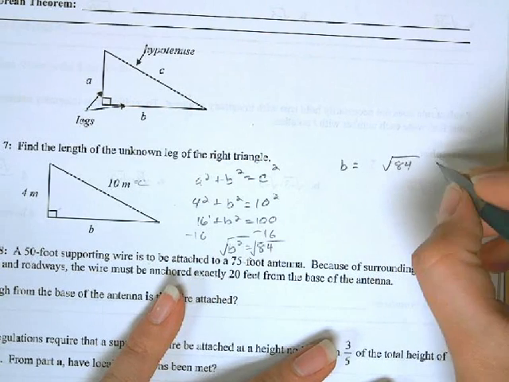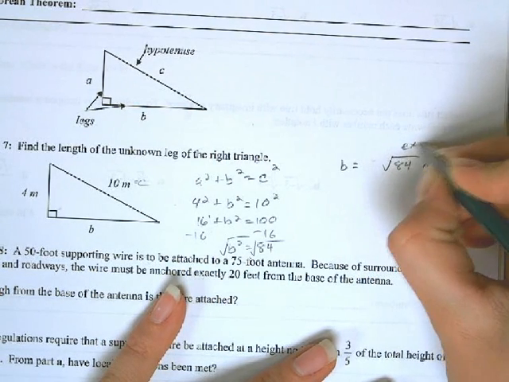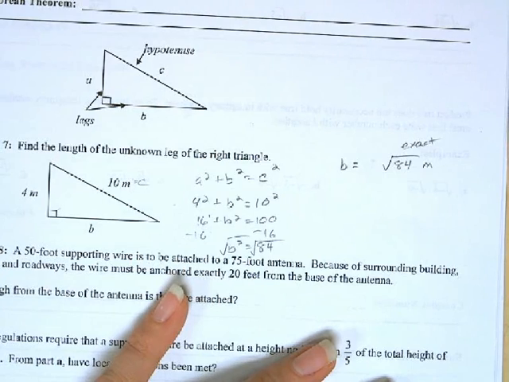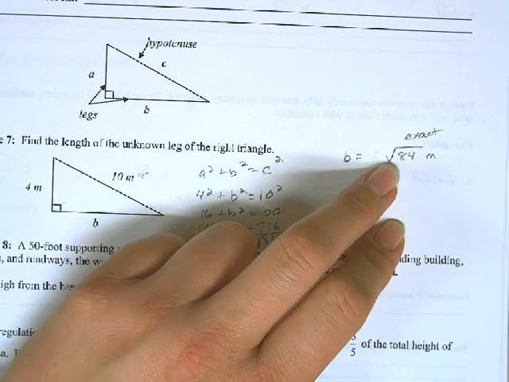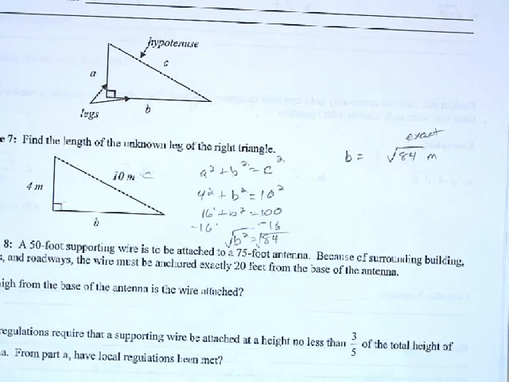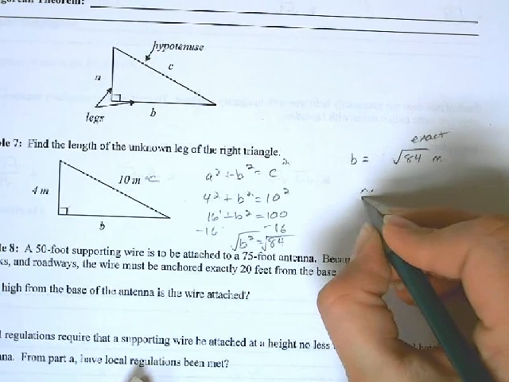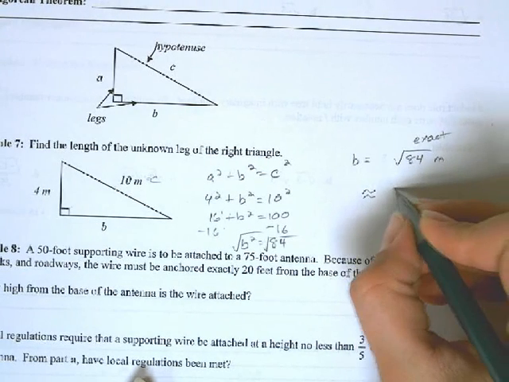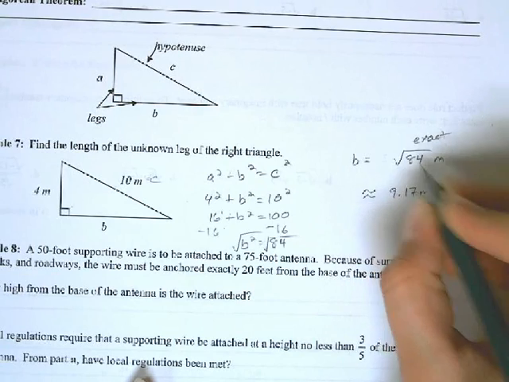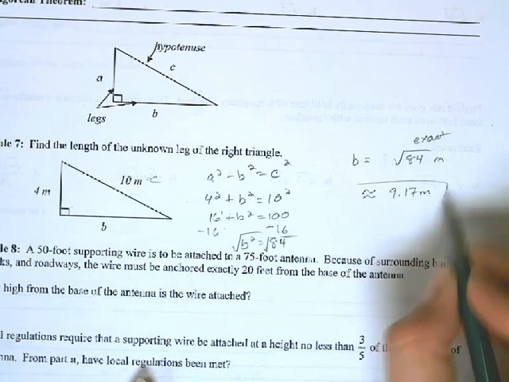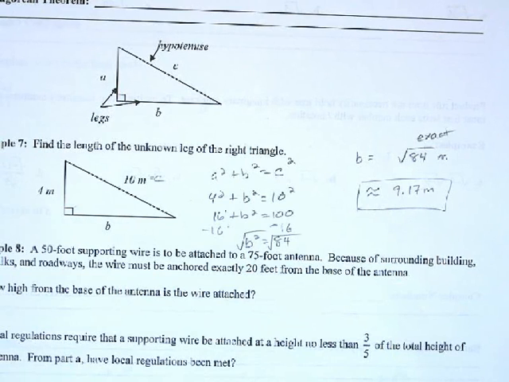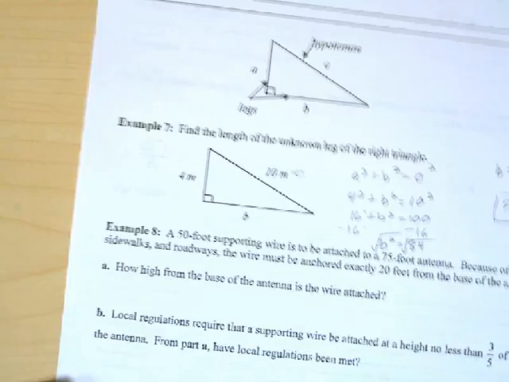This would be my exact value. So if they wanted the exact value, this would be it. Although I could technically reduce that down and get a simplified version of that radical. But if they didn't ask for exact, they wanted an approximate, that would be 9.17 meters. Just throw the square root of 84 in your calculator, and it'll give you approximately 9.17 meters. That, of course, is rounded. Always round. If you're going to work with decimals, you have to round, and you have to round properly. All right. So example 8, last one here.